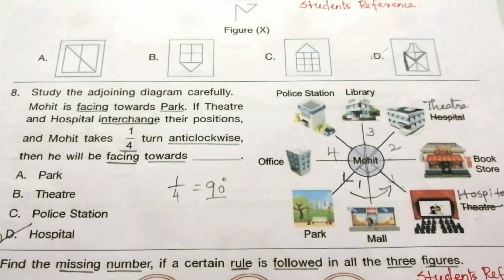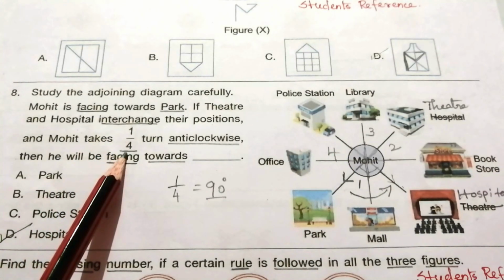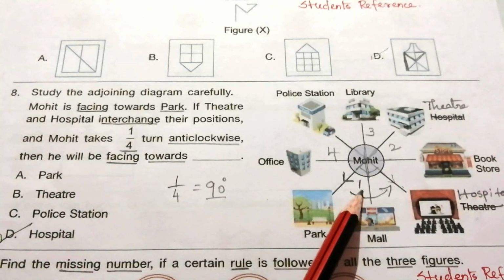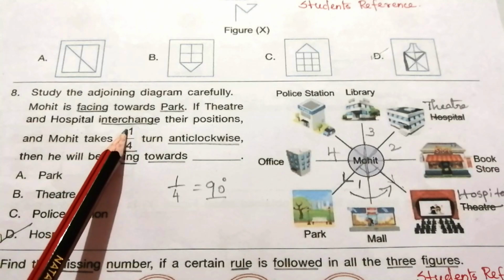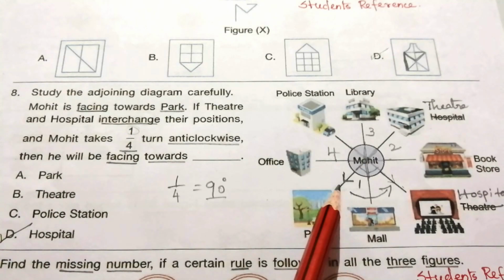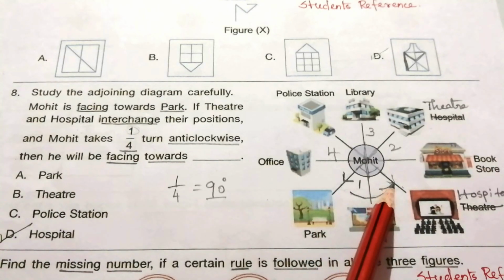So 1/4 turns means, among these 4, he has to cross only one portion. So this portion only. So Mohit's position is here. So we get the same answer. The answer is D, hospital. You can select any one method to find the answer.